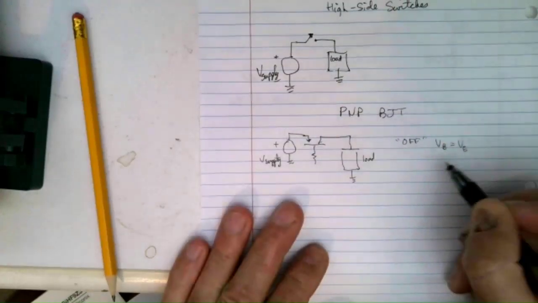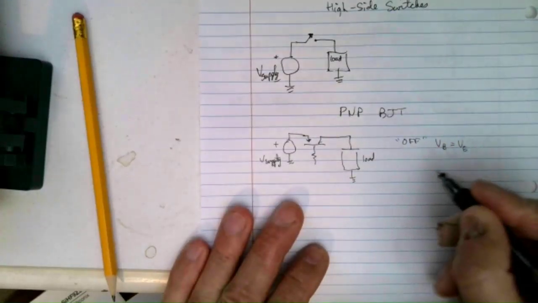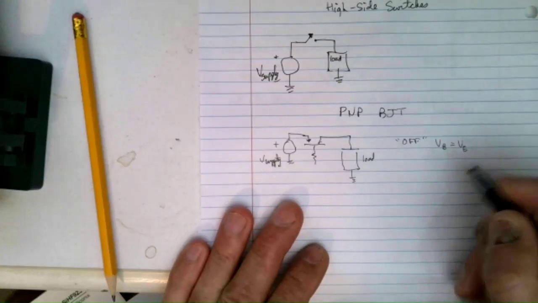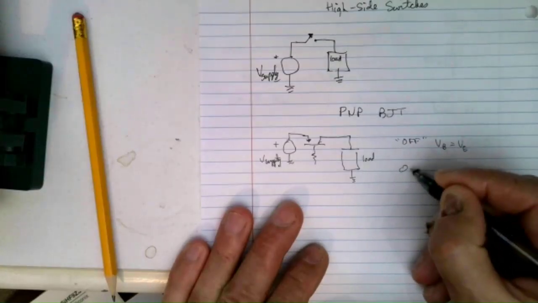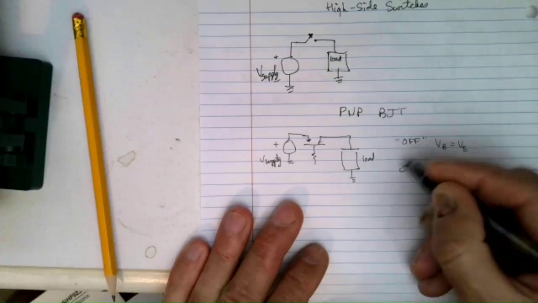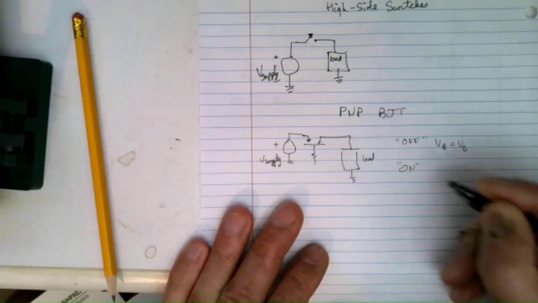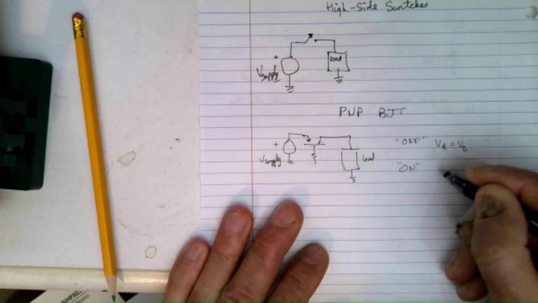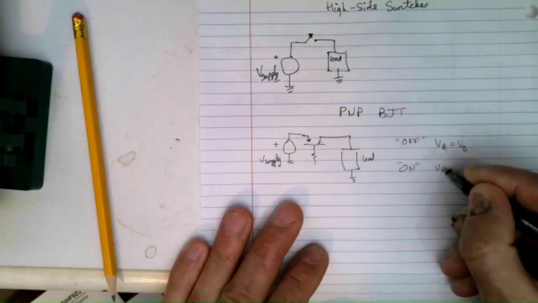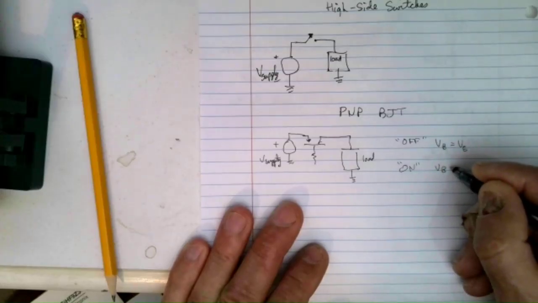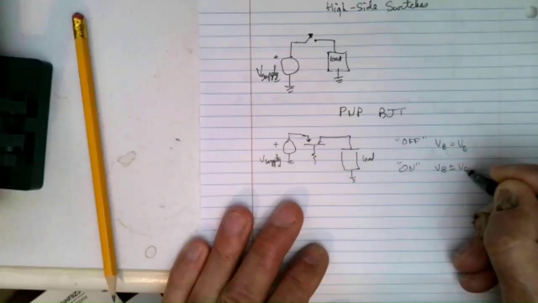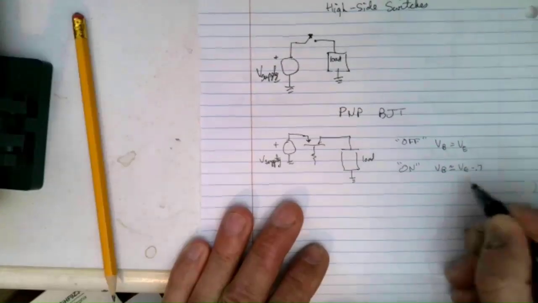So for off, VB equal VE, that's not a real big issue, but for on, that's where the rub comes, in that we want VB to be approximately VE minus 0.7, but that doesn't tell you anything.